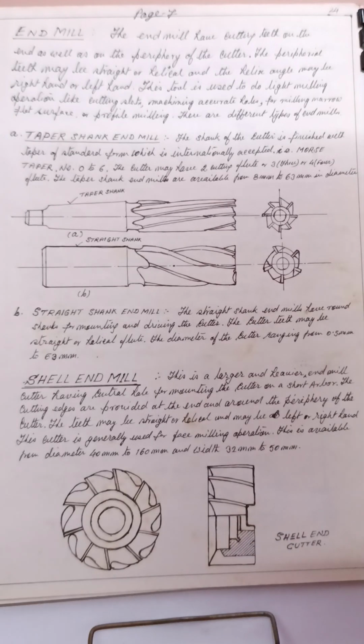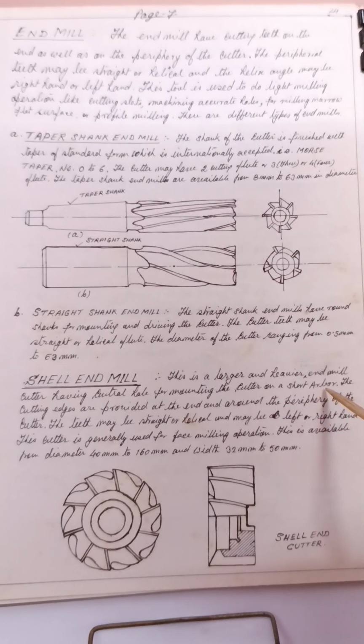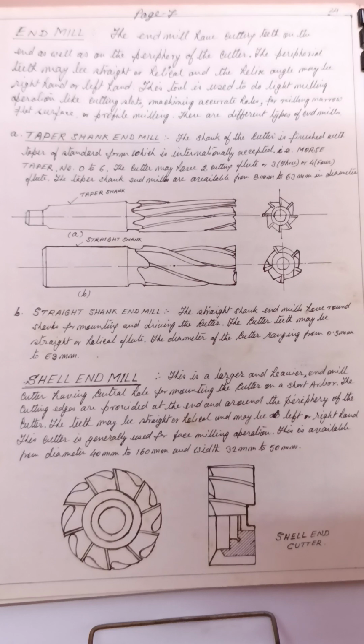So these shell end mill cutters are mounted on a short arbor or stub arbor. The cutting edges are provided at the end and around the periphery of the cutter, what I told you. The teeth may be straight or helical and may be left or right hand helix.